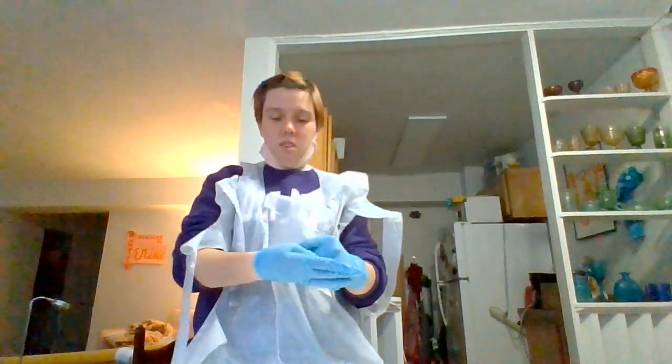I'm going to go ahead and take off my gloves, but that's the structures that I saw during this dissection. I was a little nervous about the brain dissection, but it was actually really cool and I really liked it.